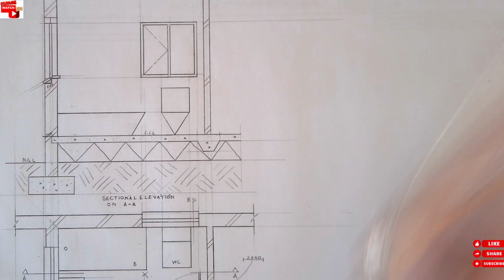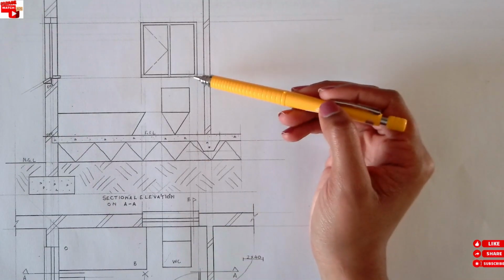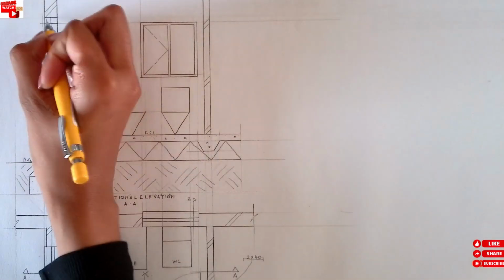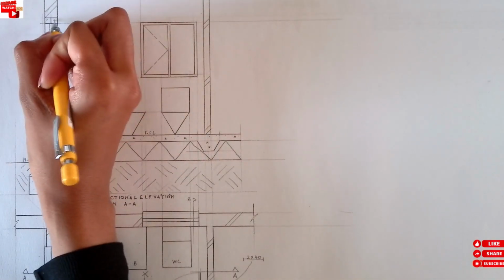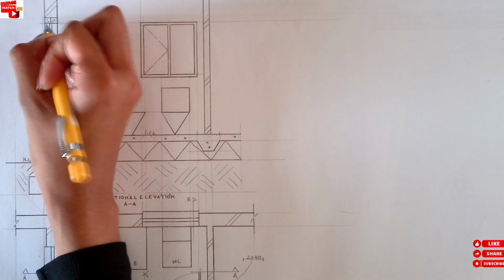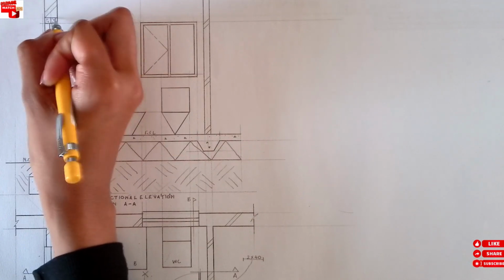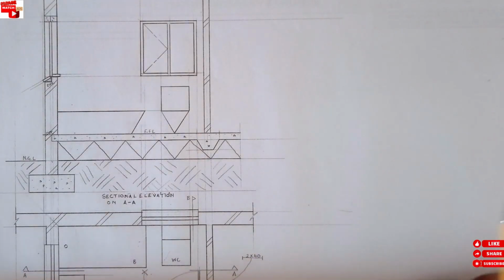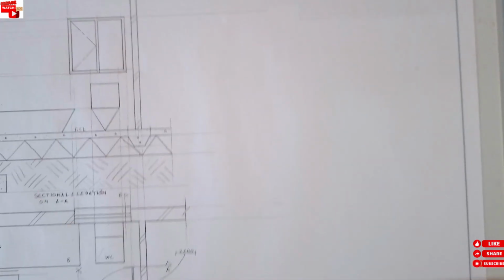In the previous video, I did the floor plan and the sectional elevation, and we did section AA, and I just forgot to add the hatching on the lintel, so I'm just going to do that. And then your lintel should look like that. It should have hatching. Then we're going to head straight into the second part of the video, which is now section BB.